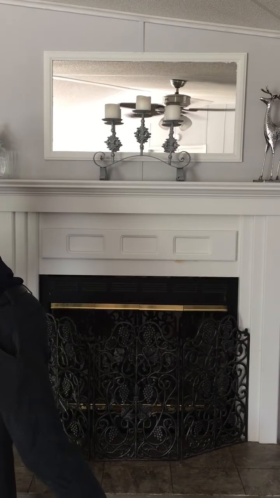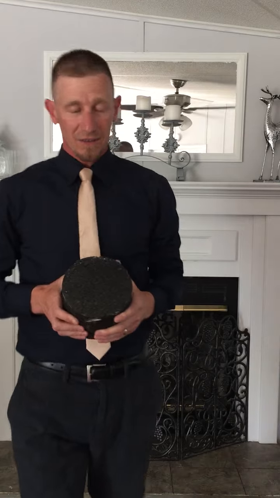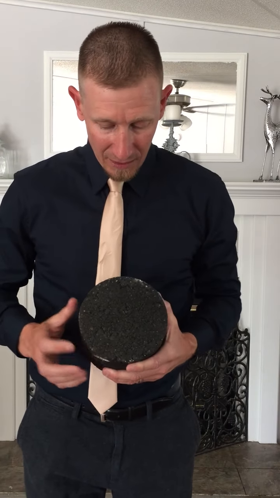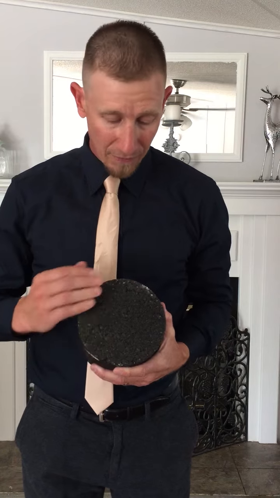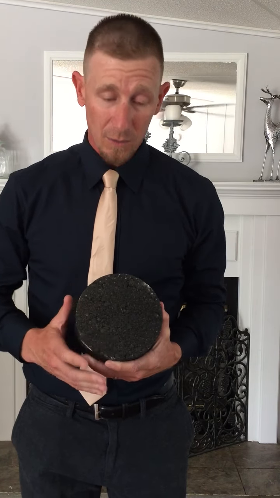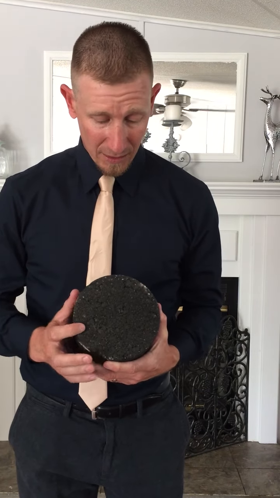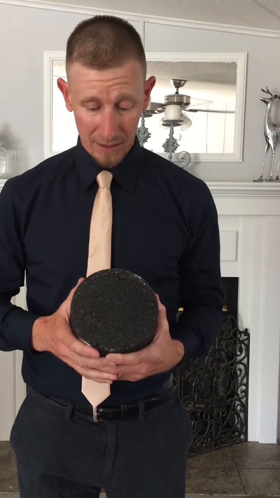And on this other one, the surface, you can see that the aggregates in this are much smaller and the voids are much smaller. With smaller aggregate and smaller voids, it's a much smoother ride and is much quieter.